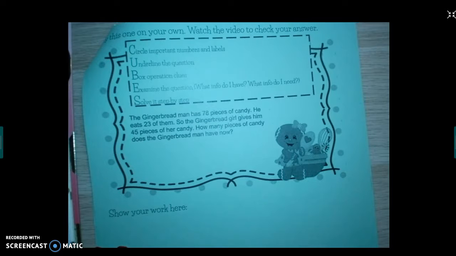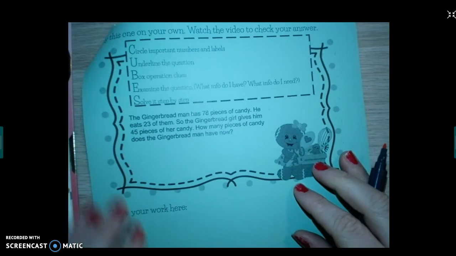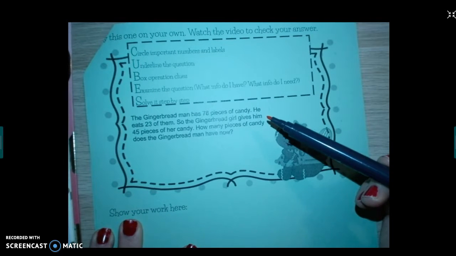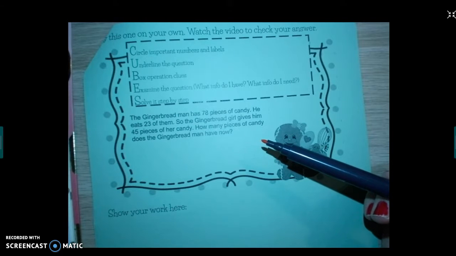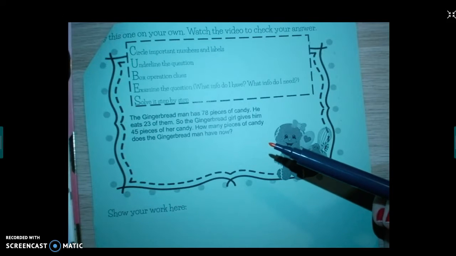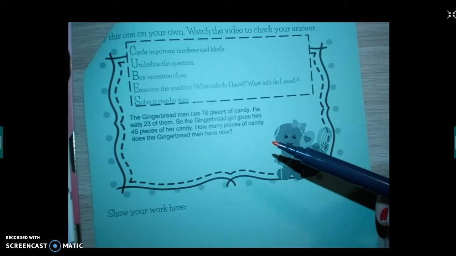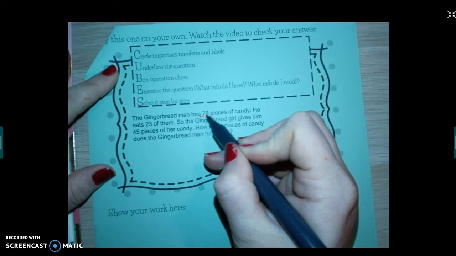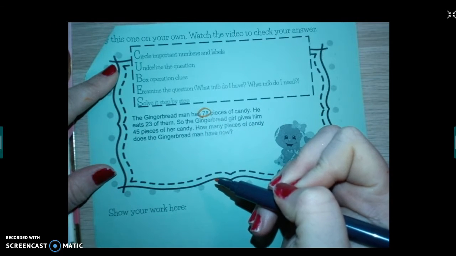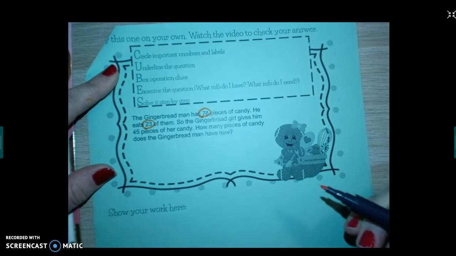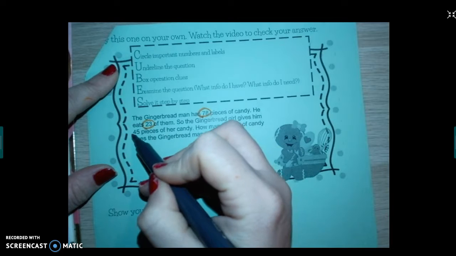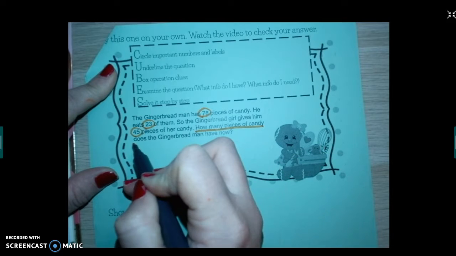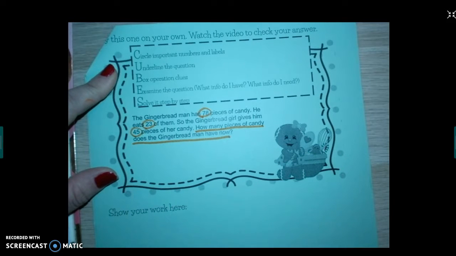All right, so you should have already solved this on your own. We're going to go ahead and do it together. You're going to mark up the text. The gingerbread man has 78 pieces of candy. He eats 23 of them. So the gingerbread girl gives him 45 pieces of her candy. How many pieces of candy does the gingerbread man have now? Circle the important numbers and labels. So we know that he has 78 pieces of candy, but he eats 23 of them. So the gingerbread girl gives him 45 of hers. Underline the question. How many pieces of candy does the gingerbread man have now?